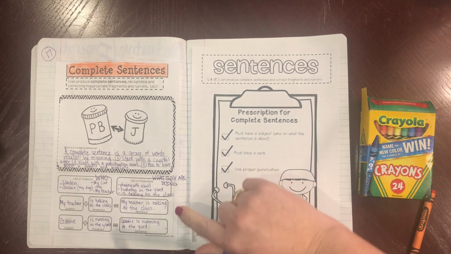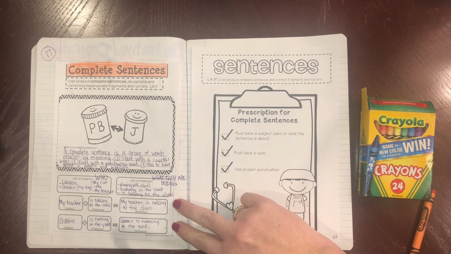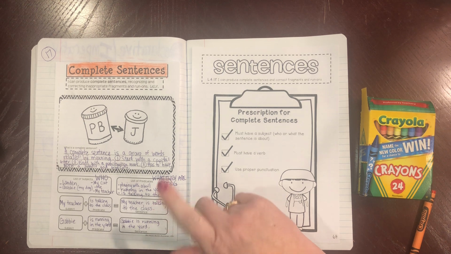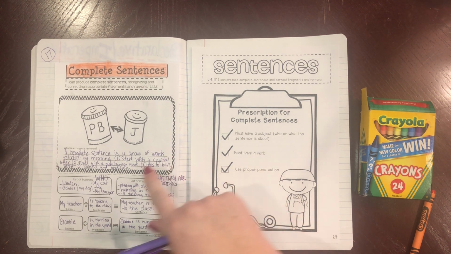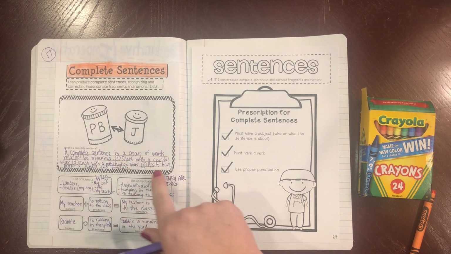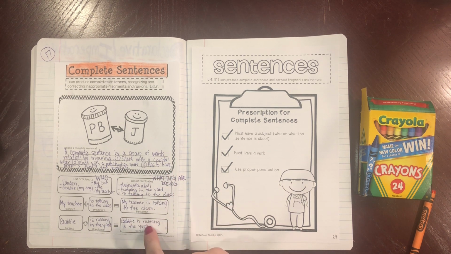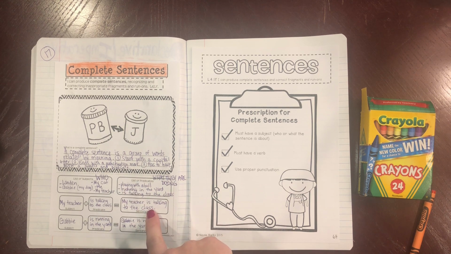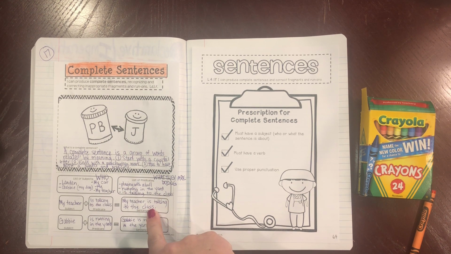So we were able to complete two sentences using the rules of having a capital letter at the beginning, a punctuation mark at the end, and both of our examples have a subject, or who the sentence is about, and the predicate that is going to tell us what that subject is doing.